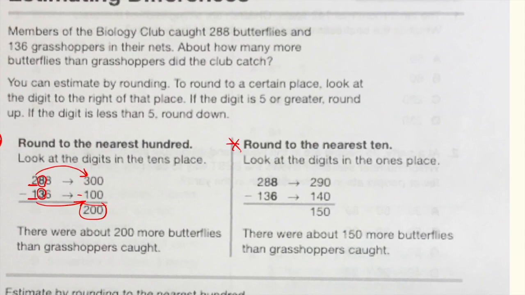In the second example, they're asking you to round to the nearest 10. If you still are questioning the placement and the place value, draw out your chart, hundreds, tens, and ones. It's okay to write out your information.